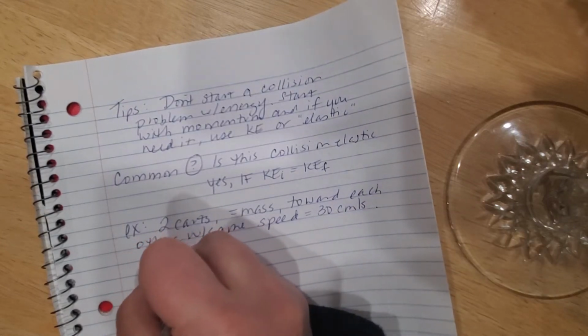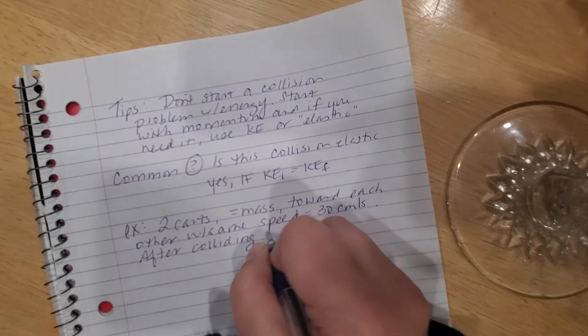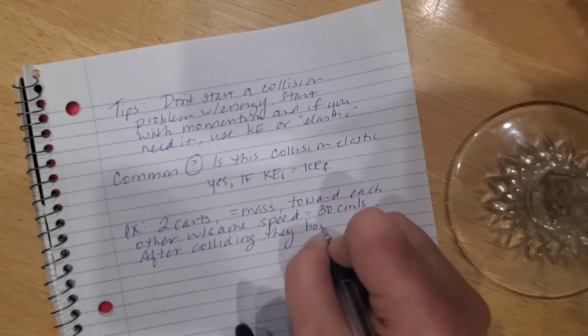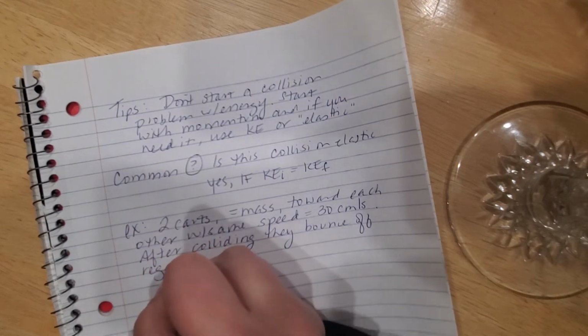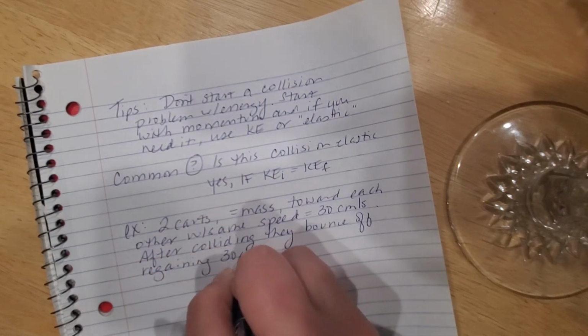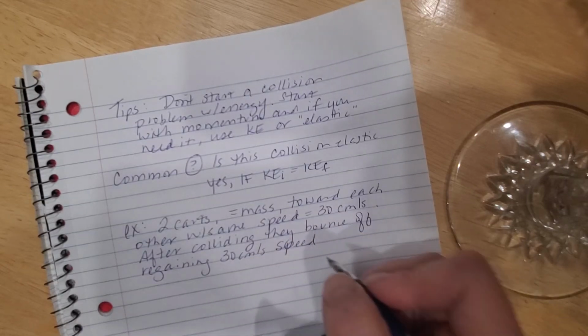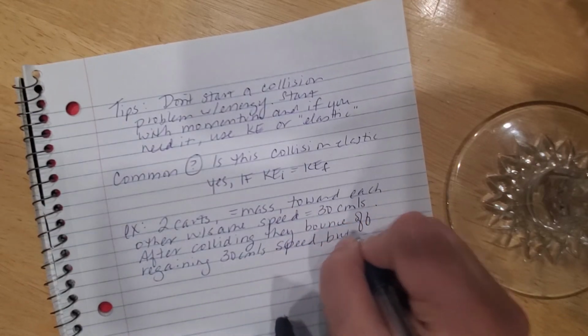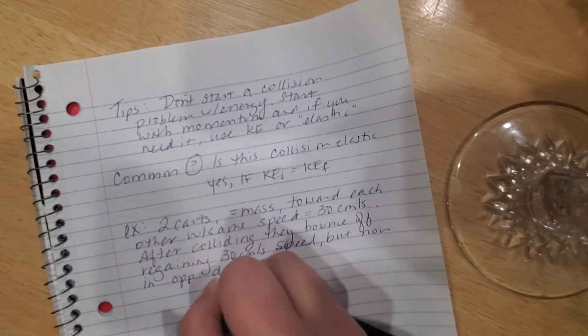After colliding, they bounce off, regaining 30 centimeters per second speed, but now in the opposite direction.